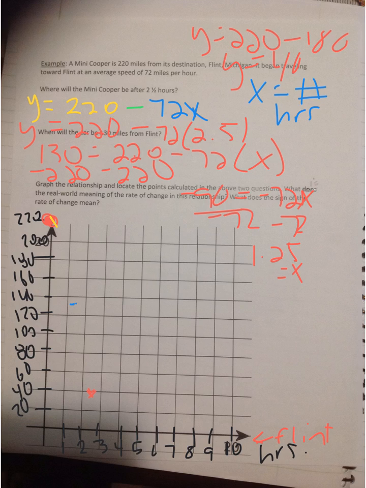So if we look at our line, it looks like our line is kind of coming down. I don't have a ruler. Right around there a little bit. So how long does it take approximately to get to Flint? Looks like it's a little bit more than 3 hours. I don't have a ruler. I should be more accurate.